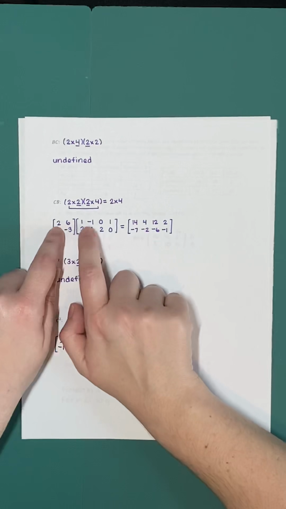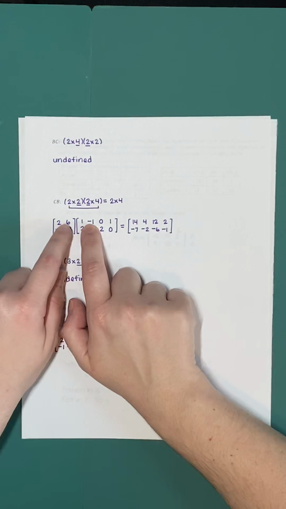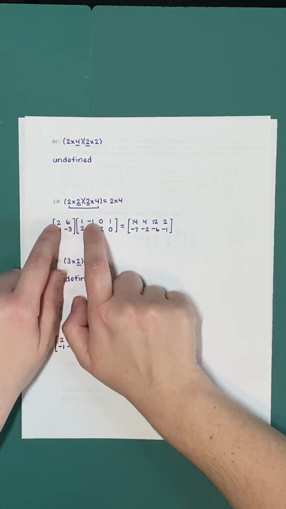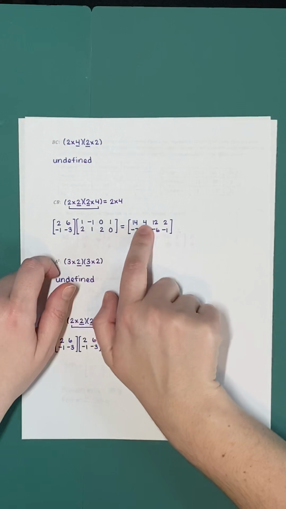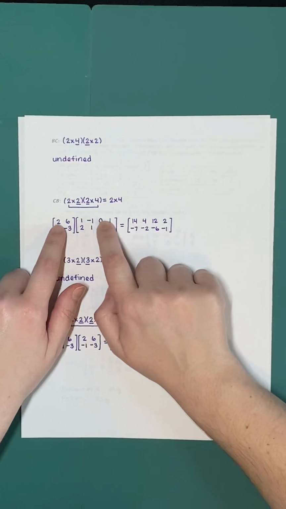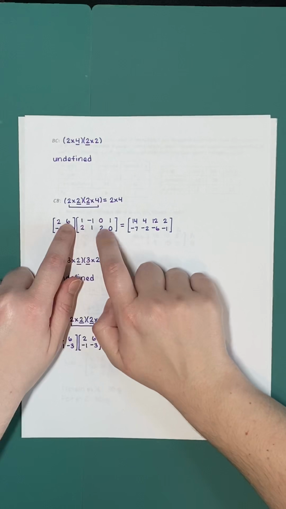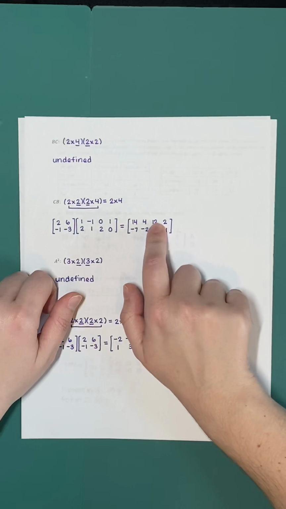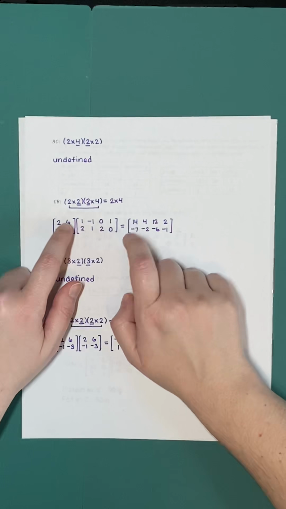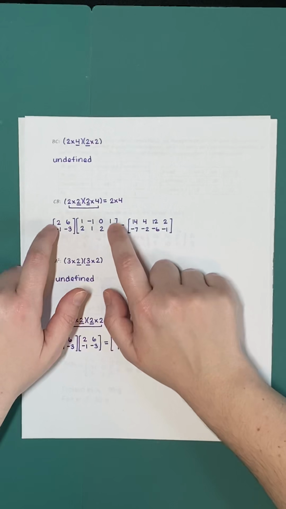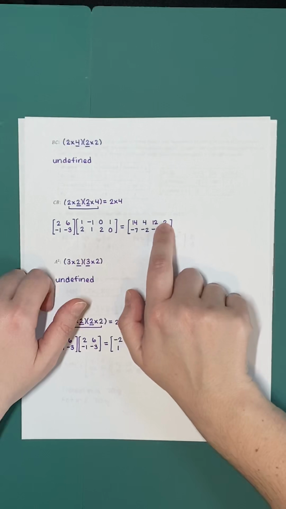Okay, next column. 2 times negative 1 is negative 2. 6 times 1 is 6. Negative 2 plus 6 is going to give me a 4. Okay, 2 times 0 is 0. 6 times 2 is 12. That's going to give me a 12. 2 times 1 is 2. 6 times 0 is 0. So 2 plus 0 is going to give me a 2.